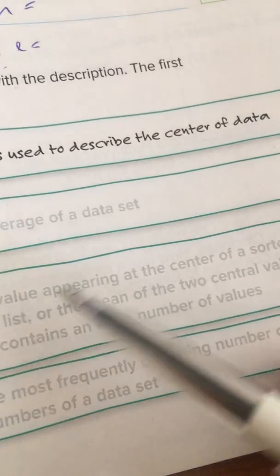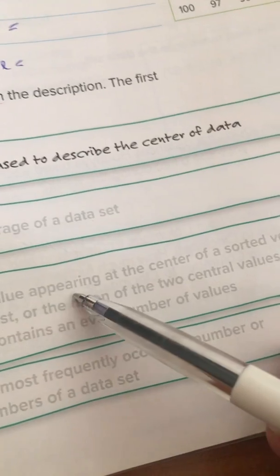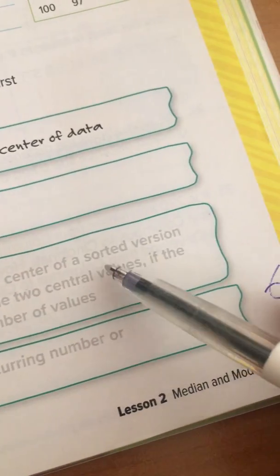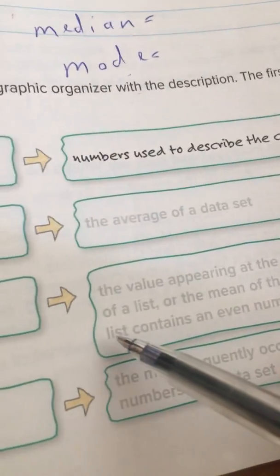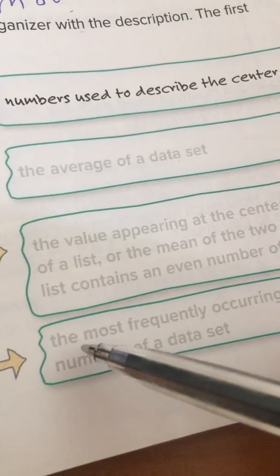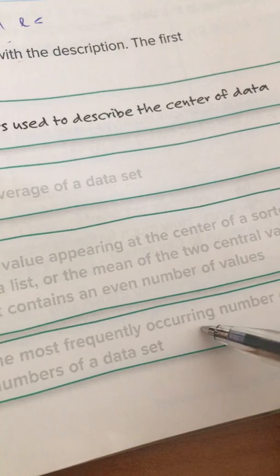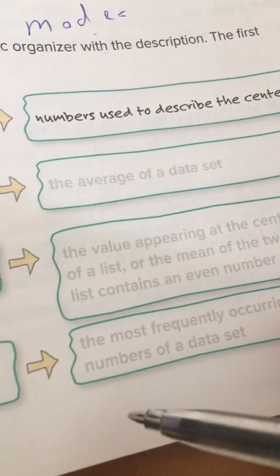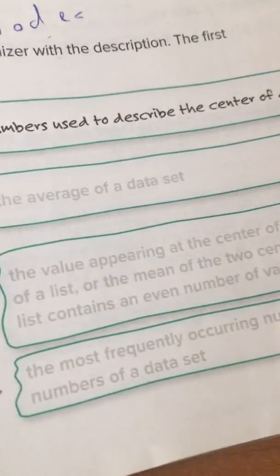What is the median? The value appearing at the center of a sorted version of a list. What is the mode? The most frequently occurring number or numbers of a data set.